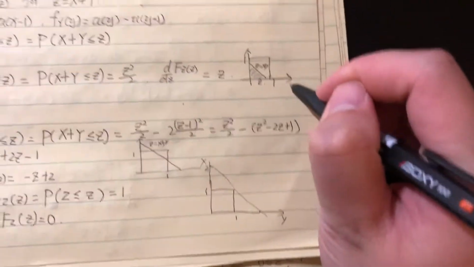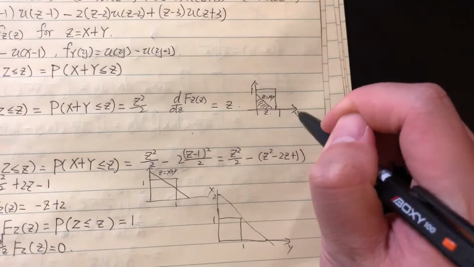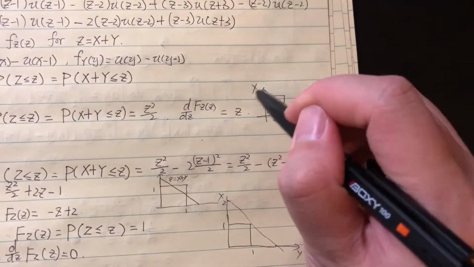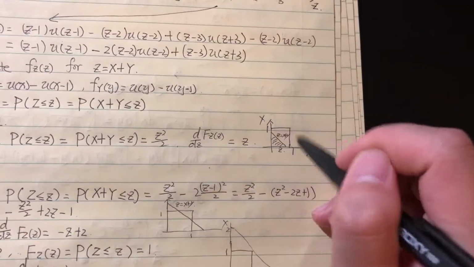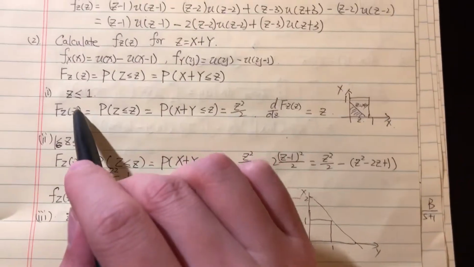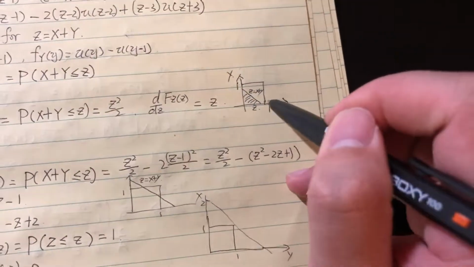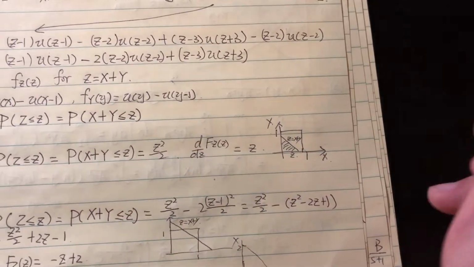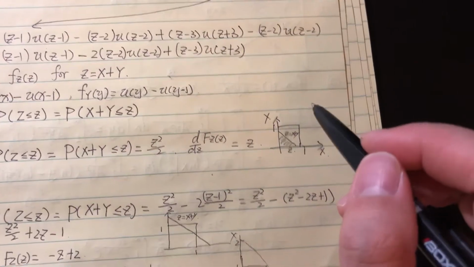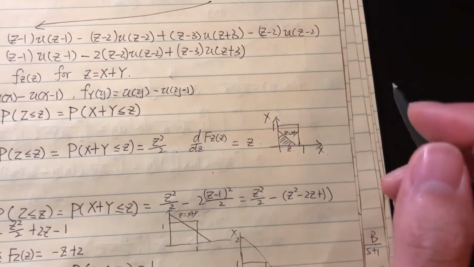So we can draw this diagram: x-axis, y-axis, and this is 1. When x plus y is less than or equal to z, it is in this region. The shaded area is the common area, so it is the convolution area.